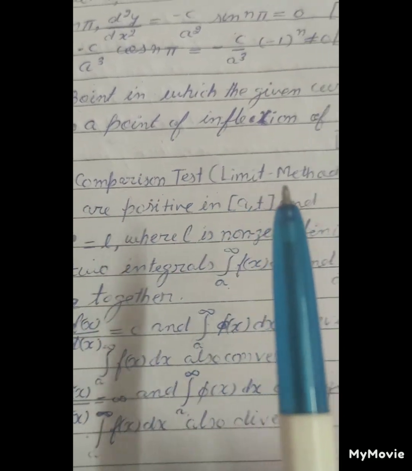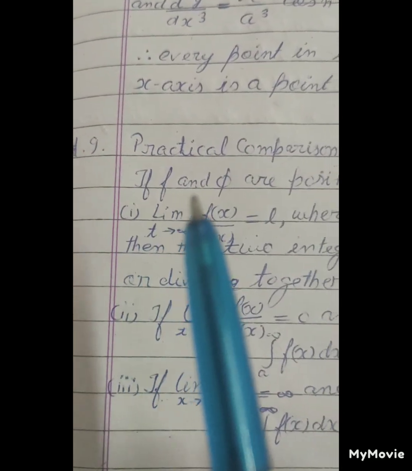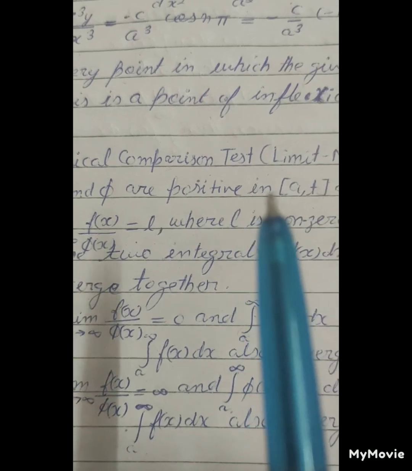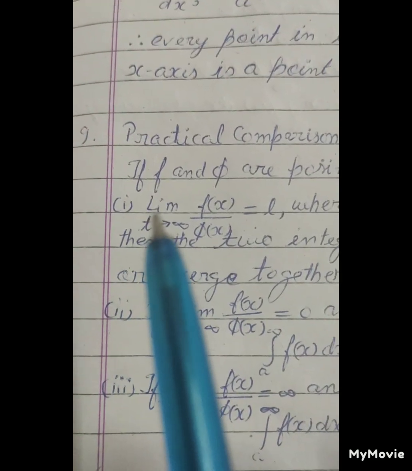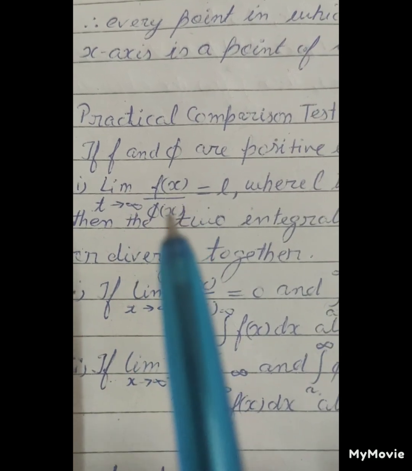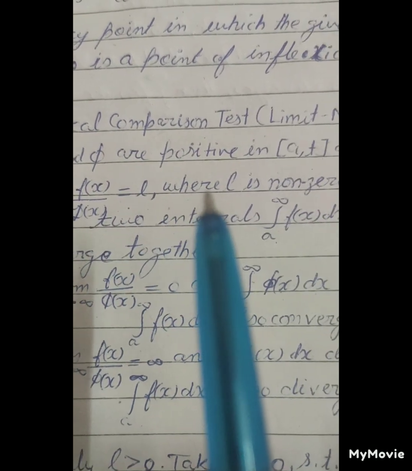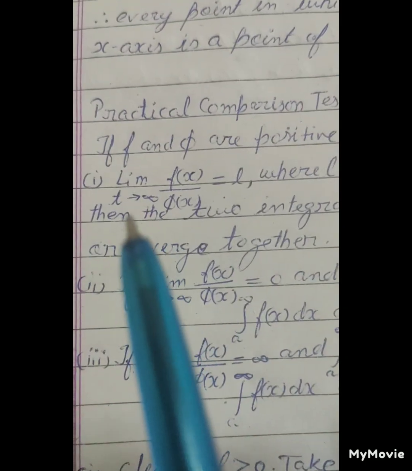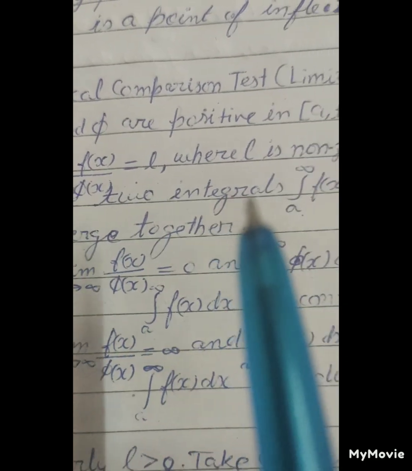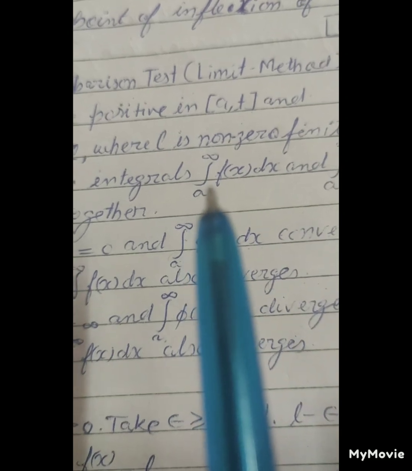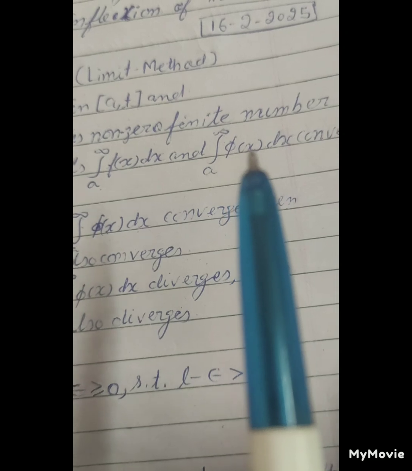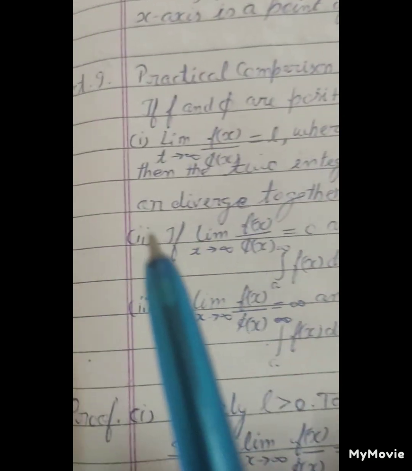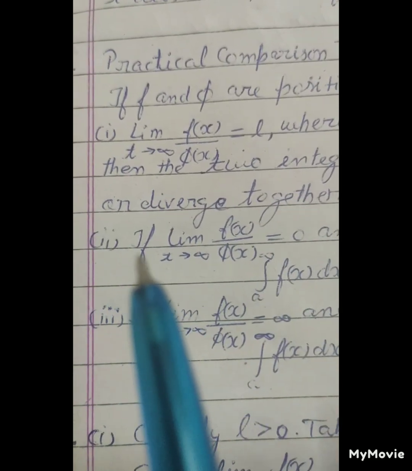Practical comparison test, limit method. First, if f and phi are positive in the closed interval [a, t], and limit as t tends to infinity of f of x upon phi x equals L, where L is a non-zero finite number, then the two integrals, integral a to infinity f of x dx and integral a to infinity phi x dx, converge or diverge together.